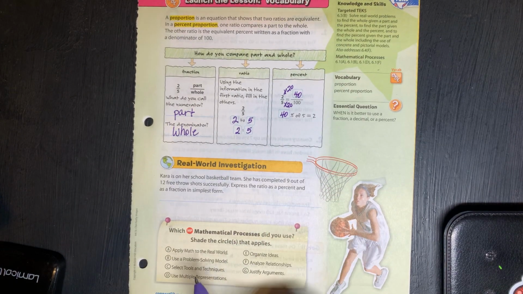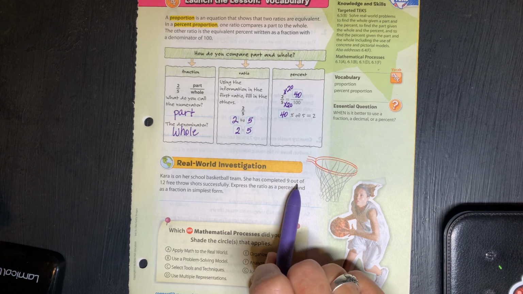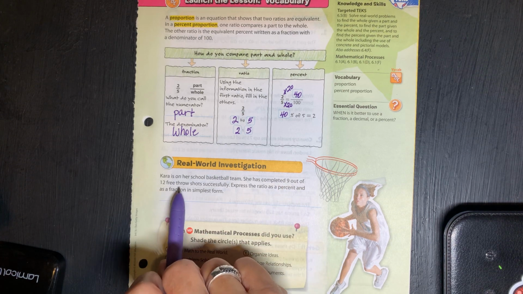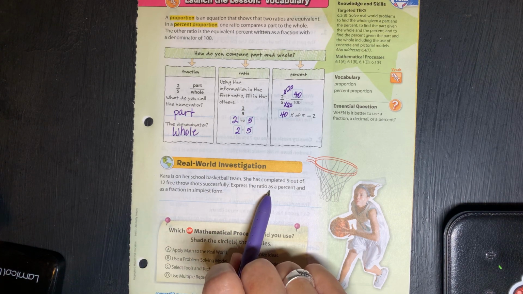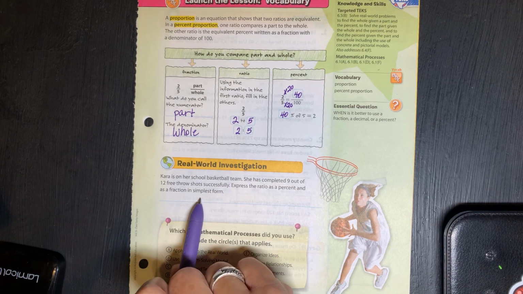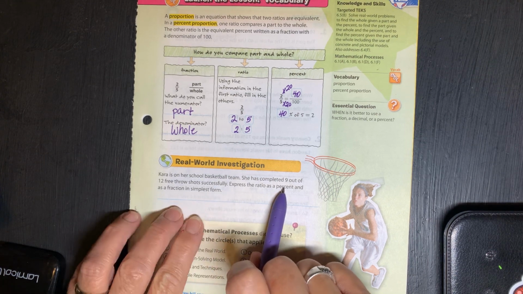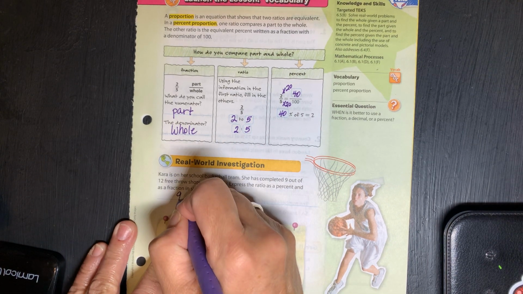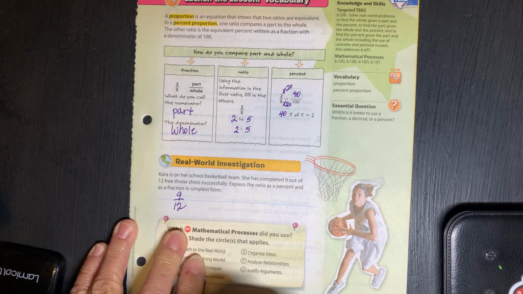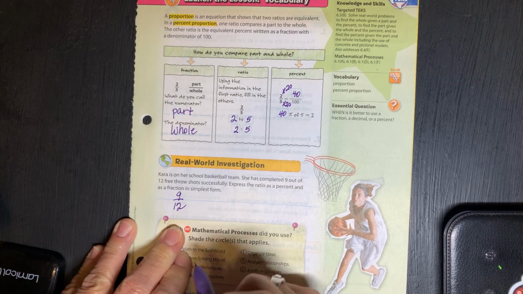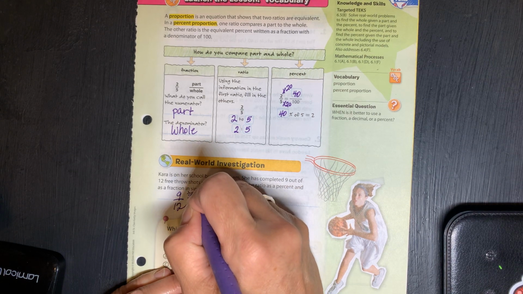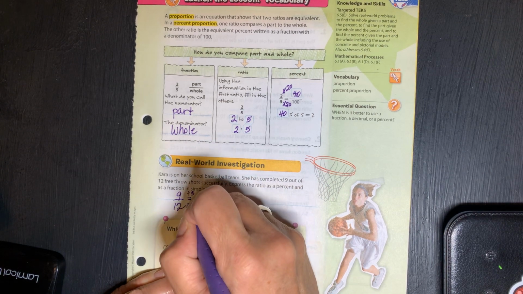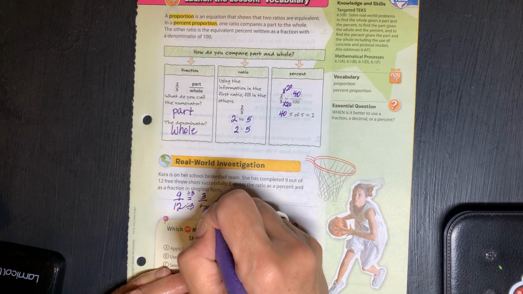So here we've got Kara is on her school basketball team. She has completed 9 out of 12 free throw shots successfully. Express the ratio as a percent and as a fraction in simplest form. So she's completed 9 out of 12 successfully. We can simplify that fraction. We can divide by 3. 9 divided by 3 would give us 3. 12 divided by 3 would give us 4.